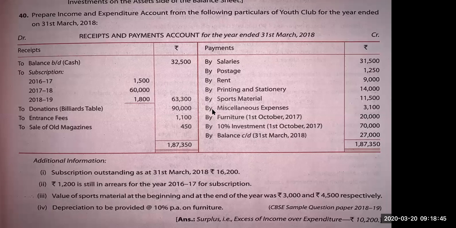Now next is miscellaneous expenses 3,100. It will be shown as an expenditure. Now furniture bought on 1st October 2017, 20,000. Balance sheet asset side, but the date is given, so depreciation is given? Yes, we will come to that later, six months' adjustment.